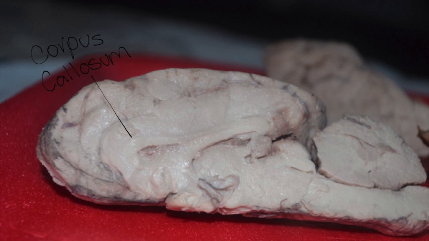The corpus callosum is in the middle of the cerebrum. The lighter color is actually a large band of nerve fibers that connects the two hemispheres of the cerebrum. The left side of the cerebrum controls the right side of your body, and vice versa. Without the corpus callosum, the two halves of your body couldn't work together efficiently.